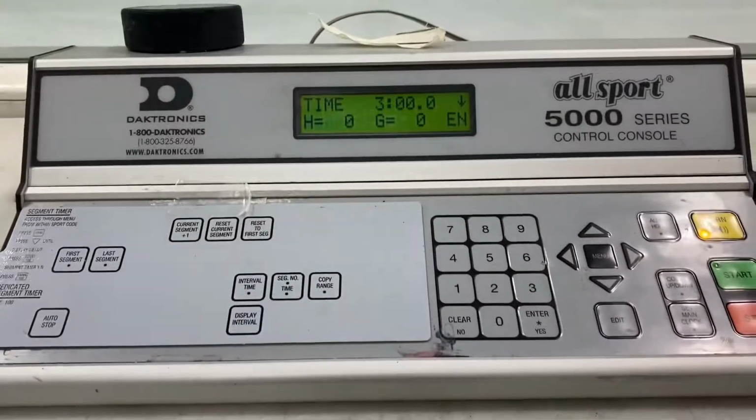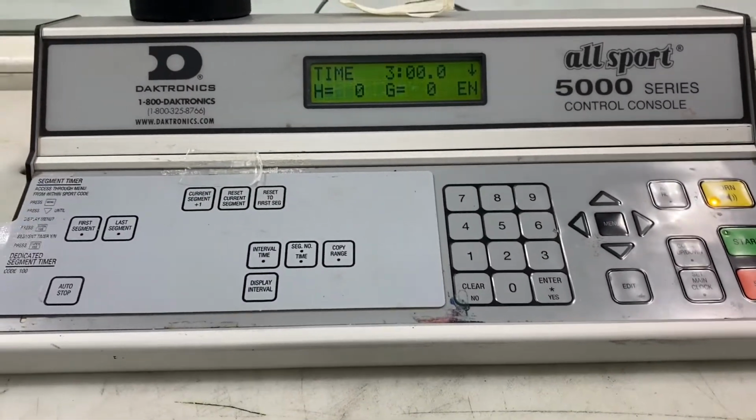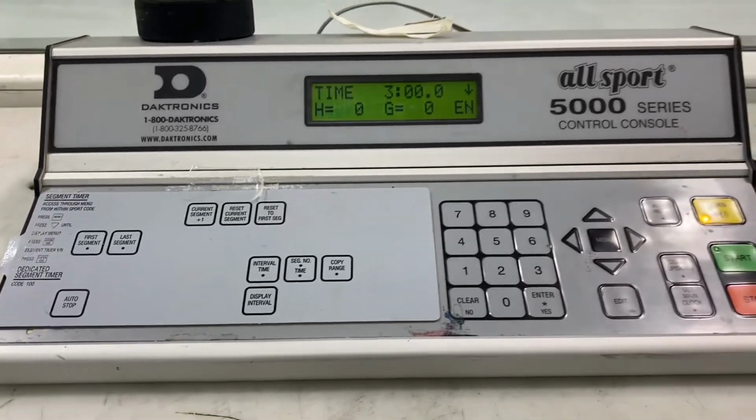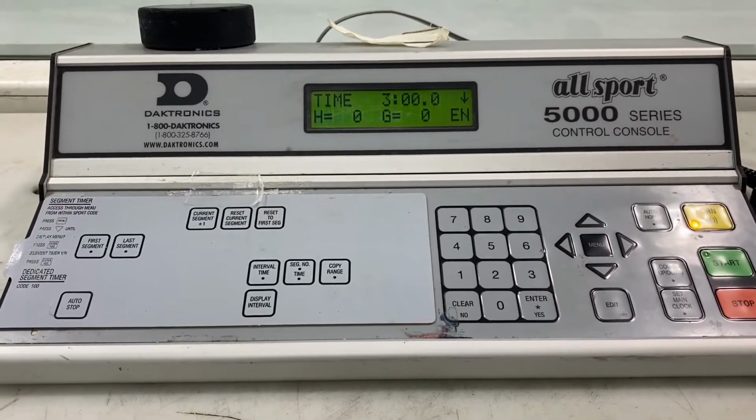All right, everybody, so I had a chance to sneak into the rink. There's nobody using the sheet right now, so I'm gonna show you phase 2 of this video, which is how to actually set the segment timer up if you haven't set it up before, and get it set for the time that you want. All right, so we're gonna go ahead and make this video now. It's gonna show you guys how to actually set the segment timer up the way you want it set up so that you're able to use it for your purposes at your association or whatever.